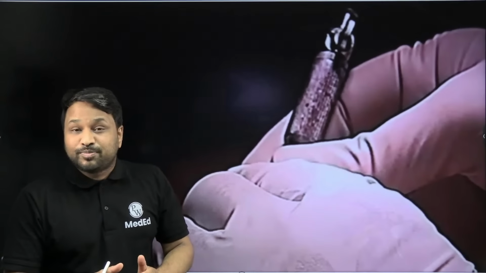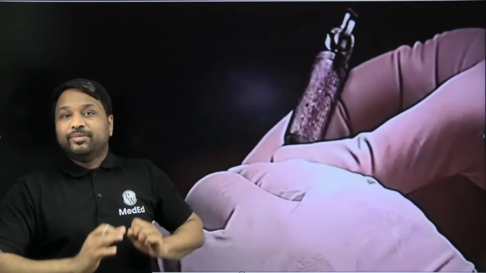Why do you insert Veress needle? To create pneumoperitoneum. What is the most common gas used to create pneumoperitoneum? Carbon dioxide. What is the initial flow rate of carbon dioxide? 1 to 4 liters per minute. What is the maximum flow rate of carbon dioxide? 20 liters per minute. How much should be the intra-abdominal pressure during pneumoperitoneum? 12 to 15 millimeters of mercury.